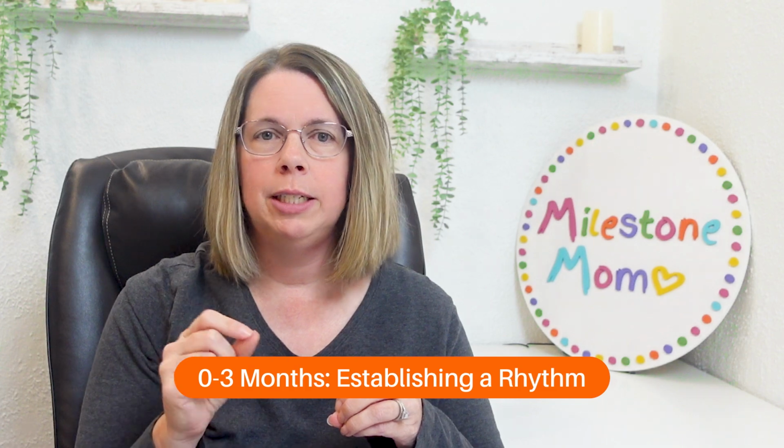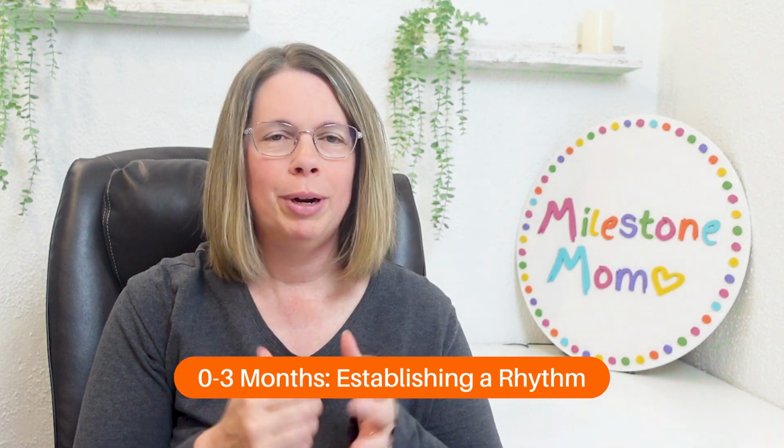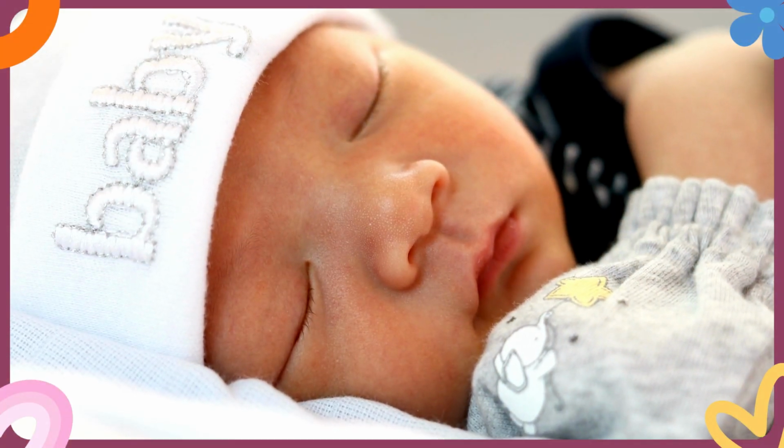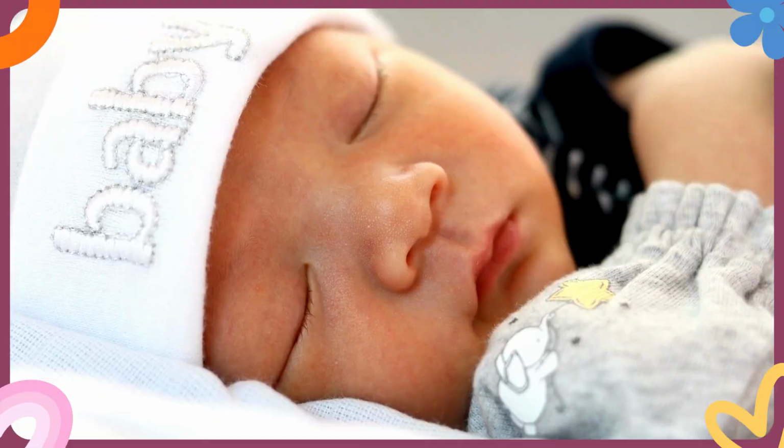The first one is 0 to 3 months. So you have your brand new baby, you guys are getting used to each other, your baby's getting used to the world, routines are being established. So in these first 3 months of life, your baby's sleep is very disorganized. They will nap frequently throughout the day and wake often at night for feeding.